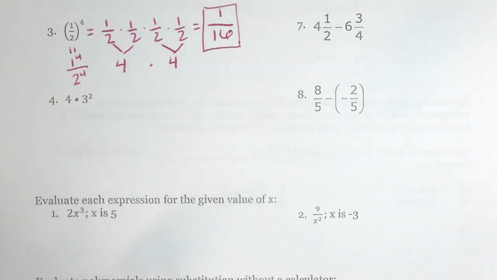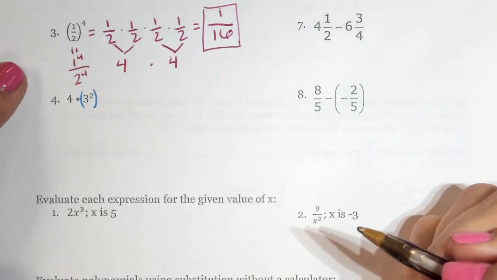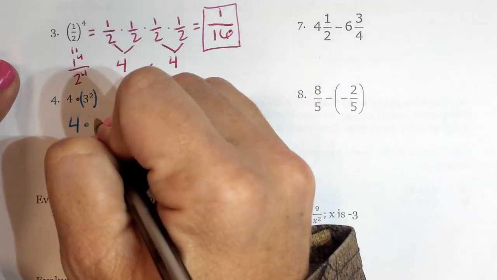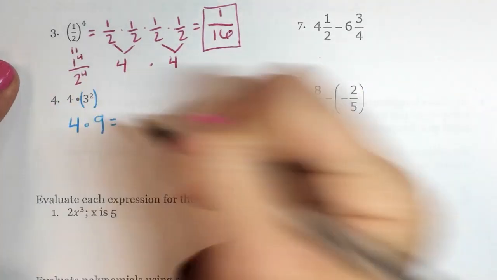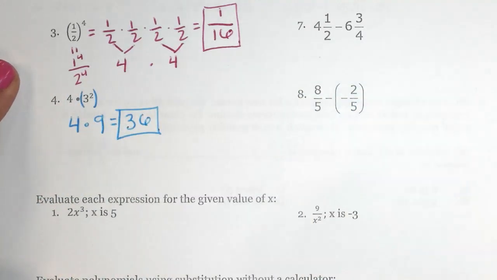We have to do the exponent first because when we follow PEMDAS, parentheses, there are none, E for exponent, multiply, divide, add, subtract. So we don't do multiplication until after we get rid of exponents. So we have to get rid of this first. So this is like almost in parentheses, meaning do it first. So what is 3 squared? 9. And what's 4 times 9? 36. Pretty simple, yes? Cool.